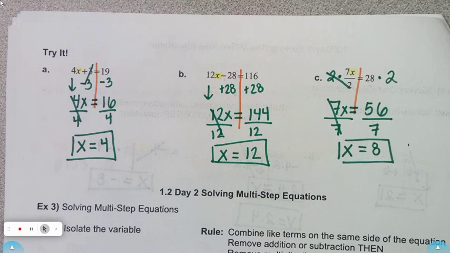So for letter A, we should have gotten x equals 4. For letter B, x equals 12. And for letter C, x equals 8. So make sure you're showing all the steps, all the work, your answer, and it's very clear about how you go from start to finish.